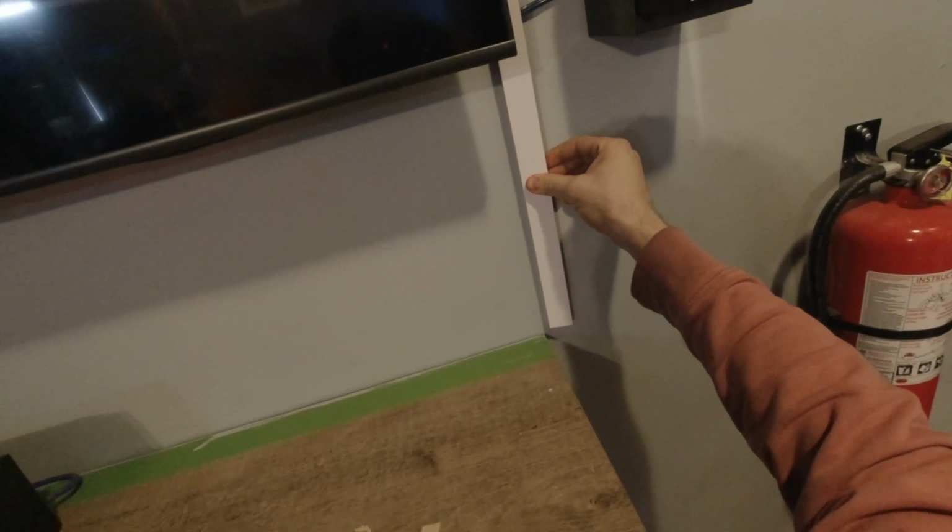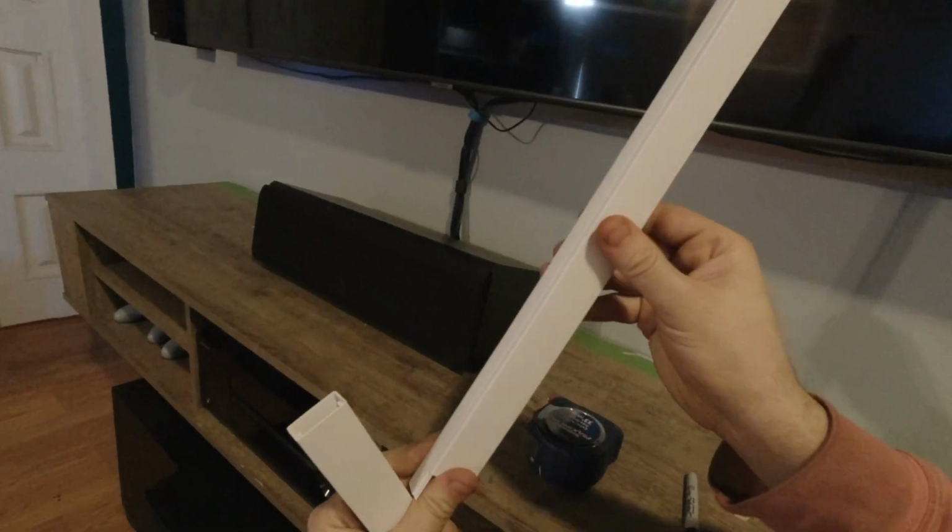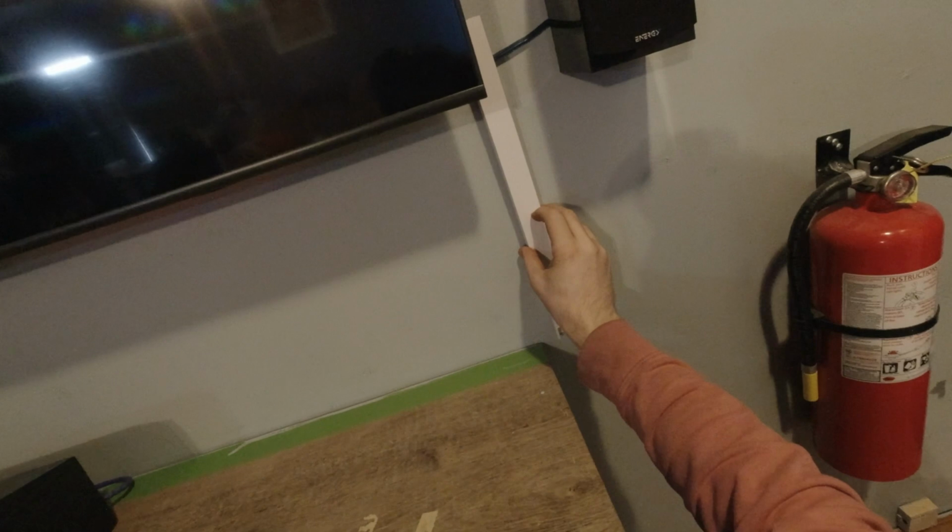Yep, awesome. And then 1 from here goes up. It's a little bit higher than I would like it to be. Actually, I could probably just leave the bottom open like that. There, that works.